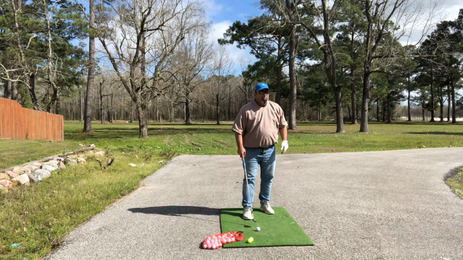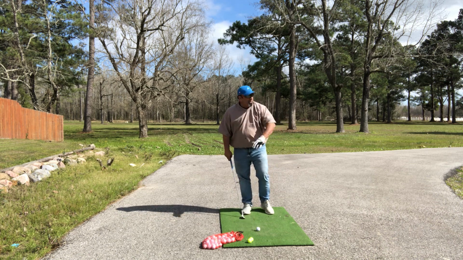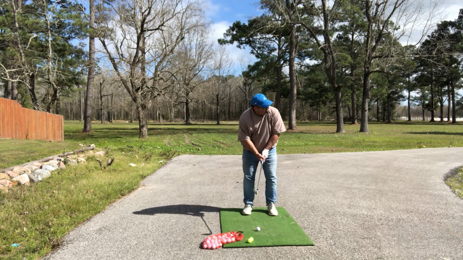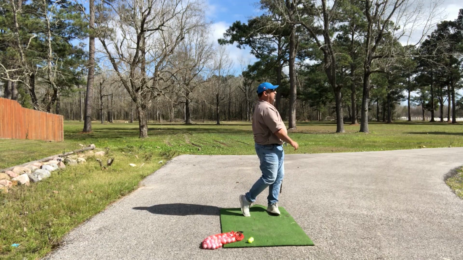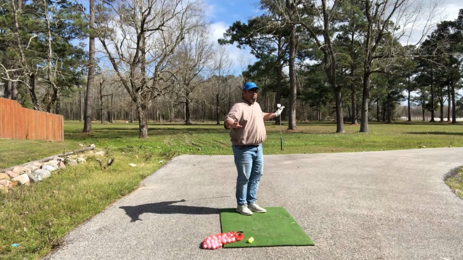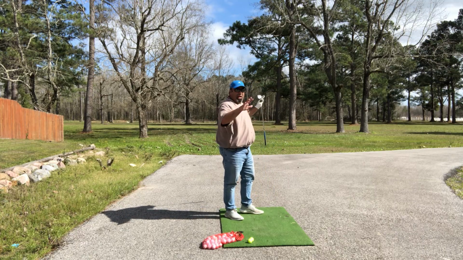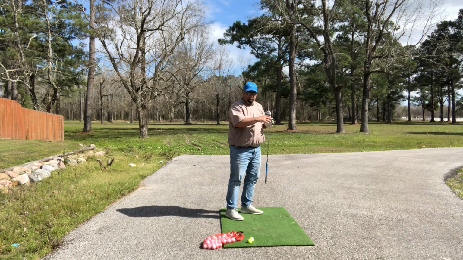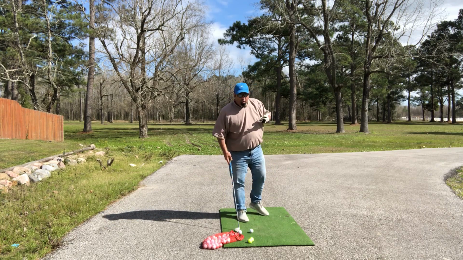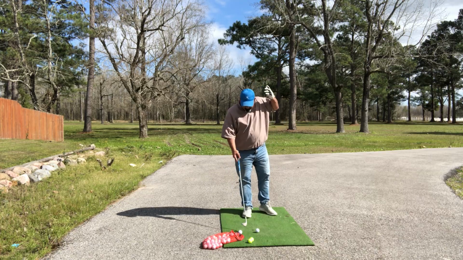Now I'm starting, not putting the club behind the ball. I'm just setting it down and going. My dispersion until I got there was kind of left and right a little bit, 5-6 feet. Now it's a foot and right at it. Don't know why that works out like that.